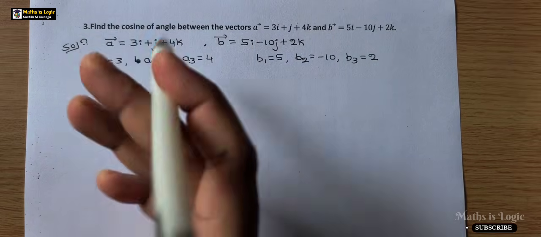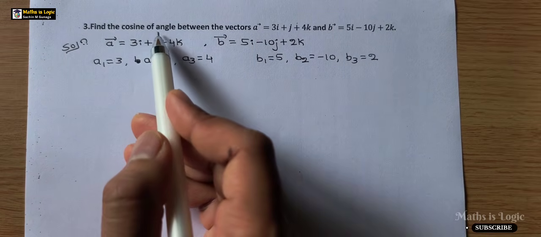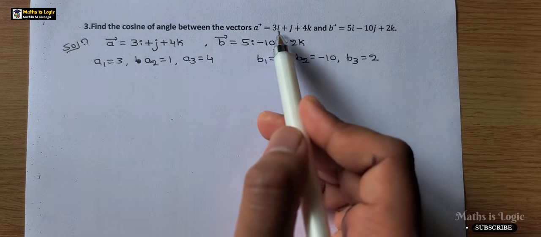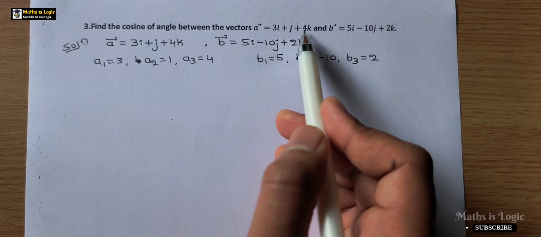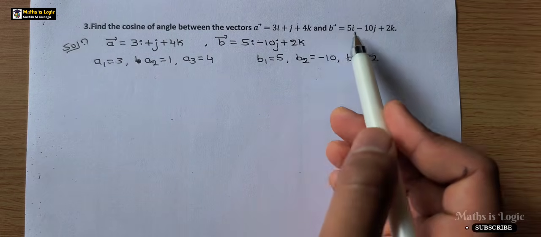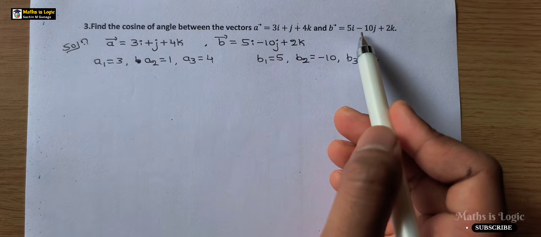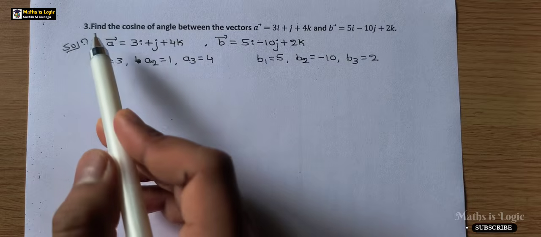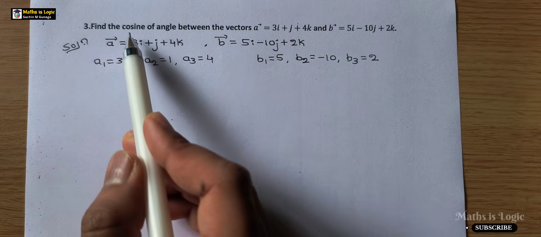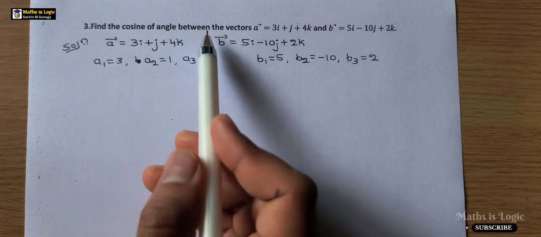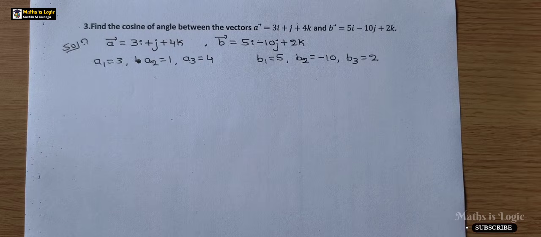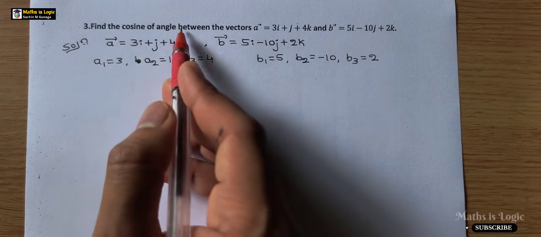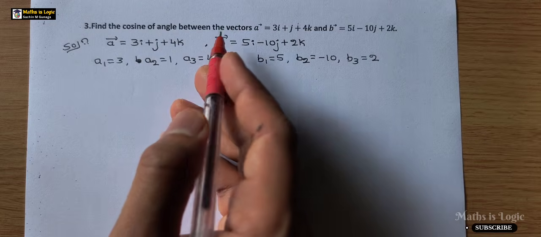Next, third one. Find the cosine of angle between the vectors. A vector is equal to 3i plus j plus 4k. B vector is equal to 5i minus 10j plus 2k. So in this problem, we need to find cosine of angle between the vectors. In vector chapter, we know the cosine of angle between vectors formula.